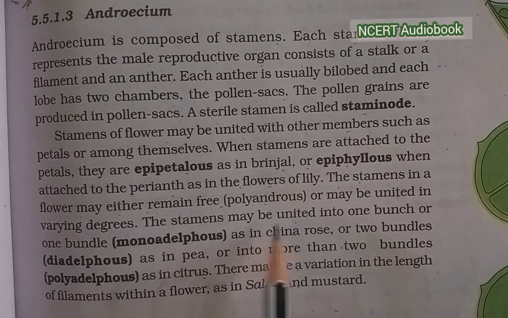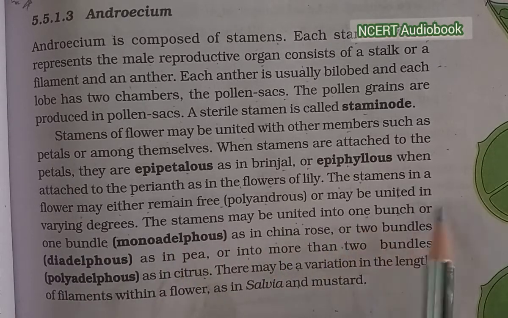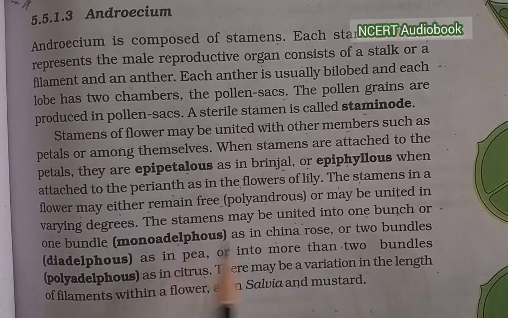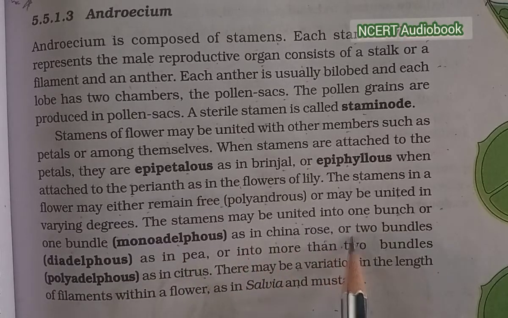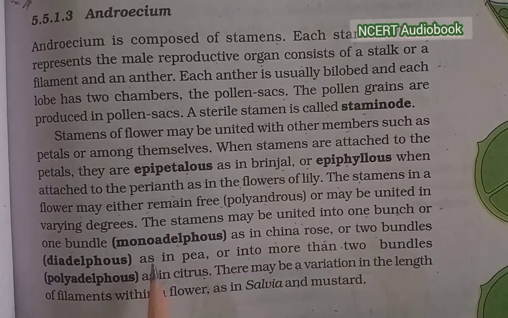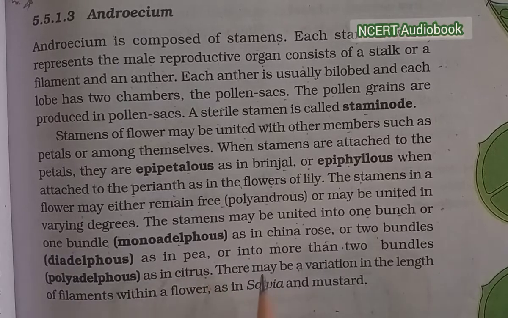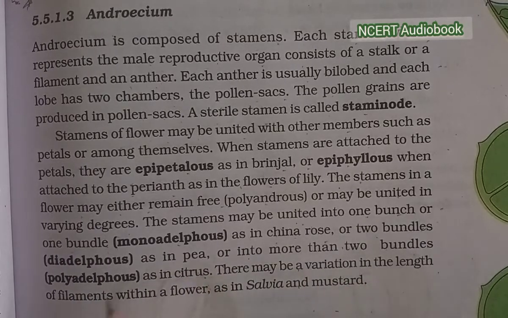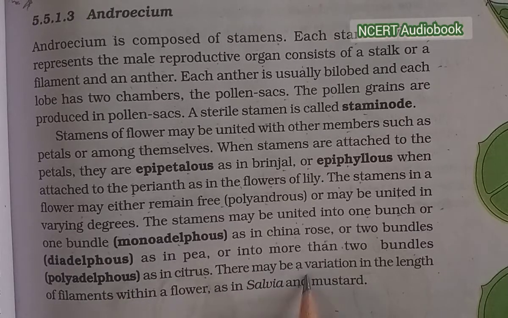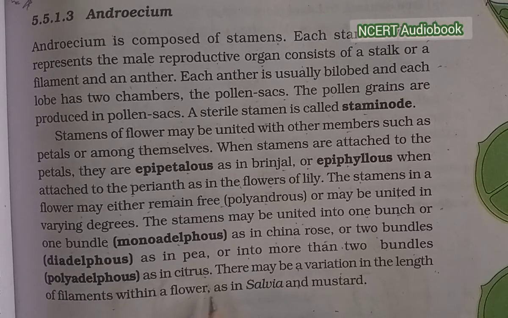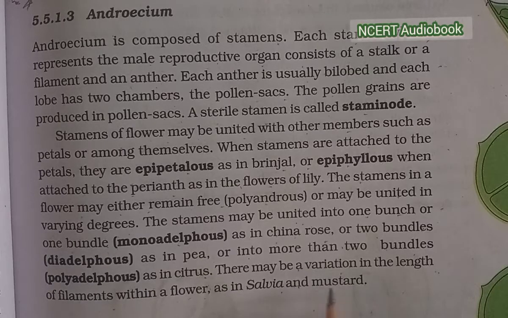The stamens may be united into one bunch or one bundle, monodelphous, as in China rose, or two bundles, didelphous, as in pea, or into more than two bundles, polydelphous, as in citrus. There may be variations in the length of filaments within a flower, as in salvia and mustard.